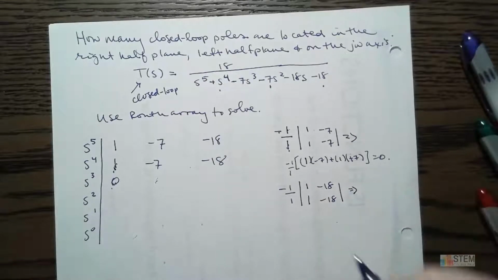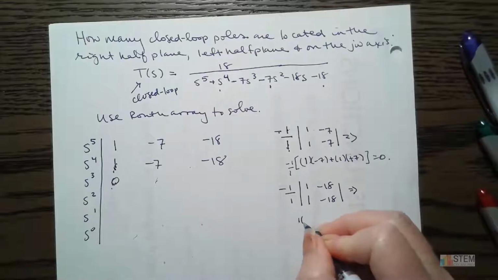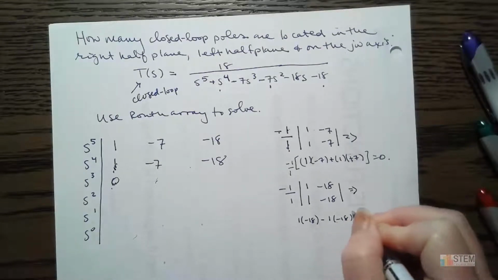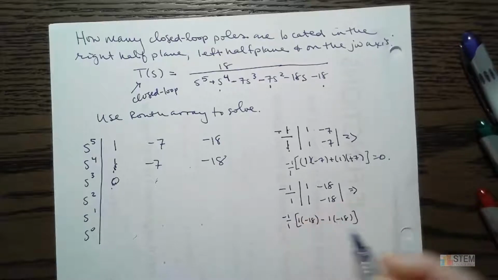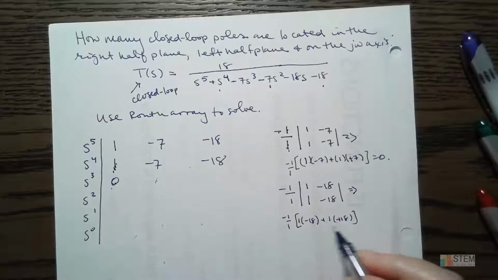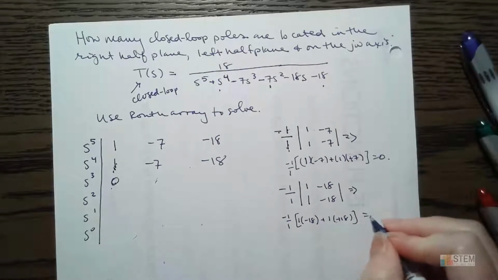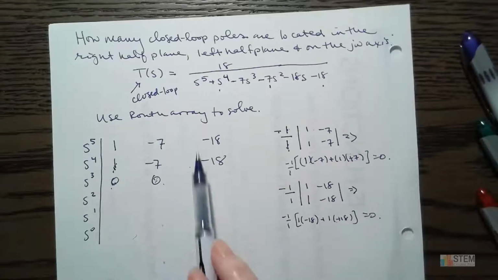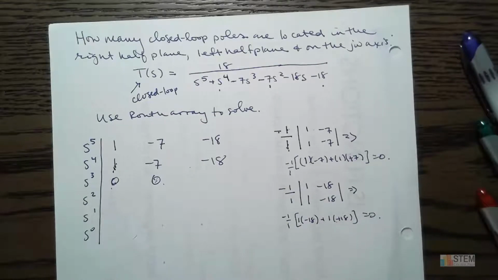Okay, so same kind of thing here. So we're going to have 1 times -18 minus 1 times -18, and that's times the -1 over 1. So notice again, we've got -18 plus 18, so it's 0. Okay, so a row of zeros, just like we kind of knew it would be, right? Because these 2 rows were exactly the same.